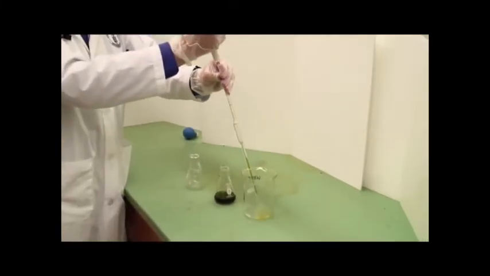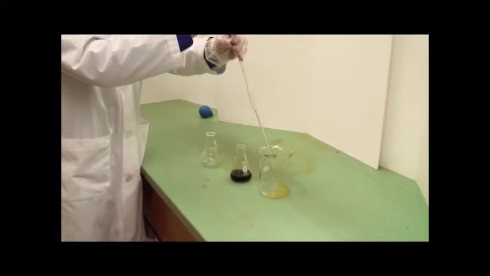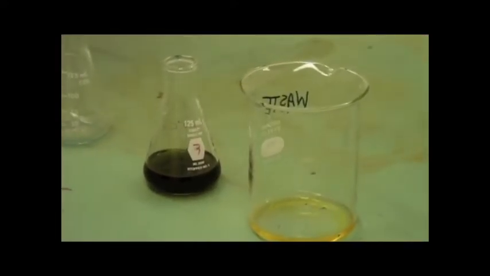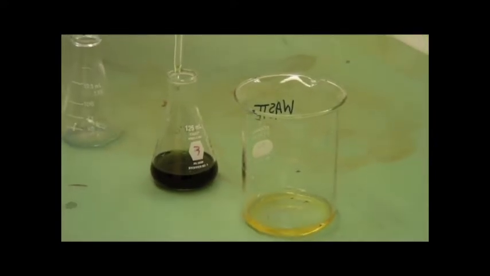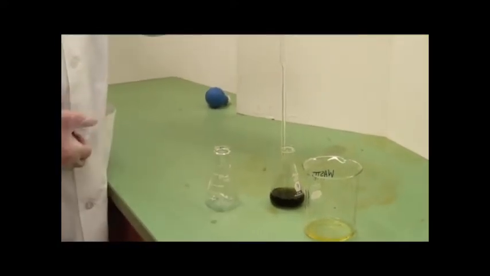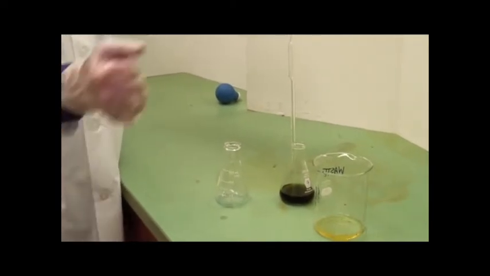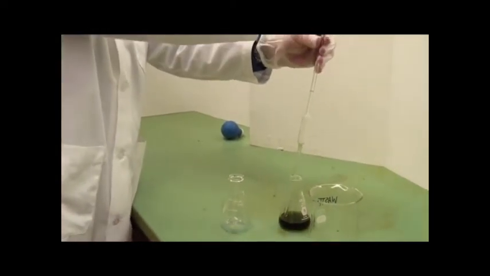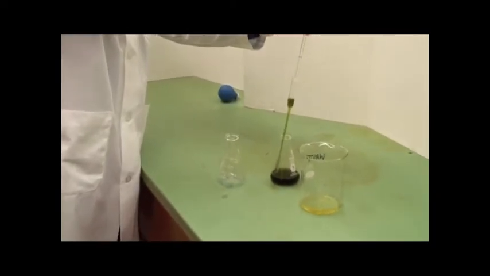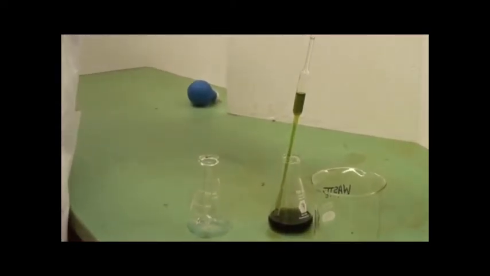I can squeeze that out into a waste container. It's a good idea to have a beaker just to put waste in, rather than trotting back and forth to the sink all the time. We're now ready to dispense 10 mils into this flask. Flatten the pipette again, and this time apply suction until the liquid in the pipette is above the calibration mark.